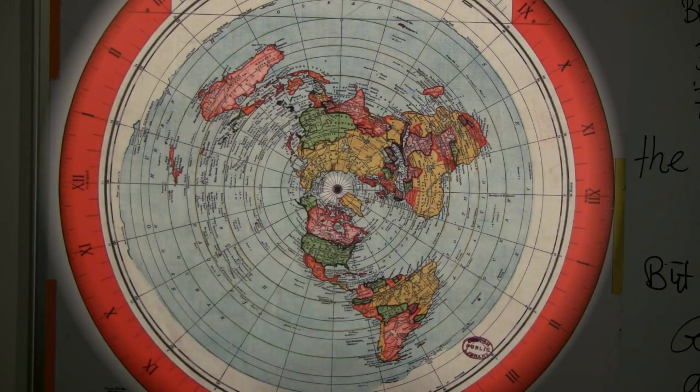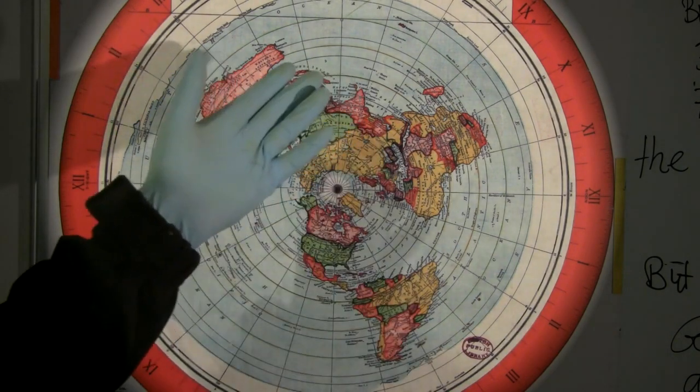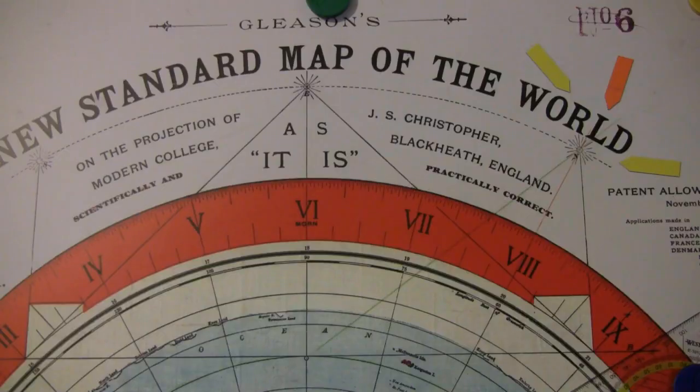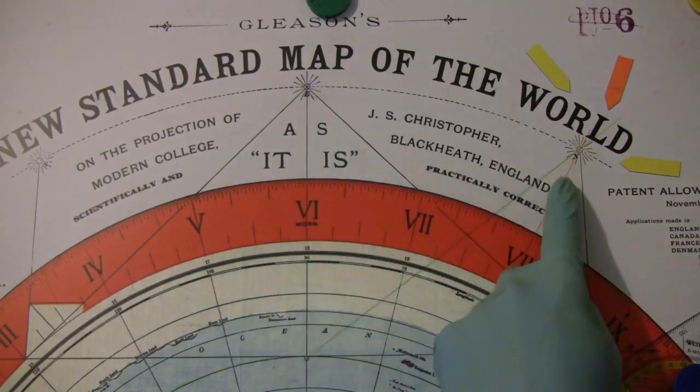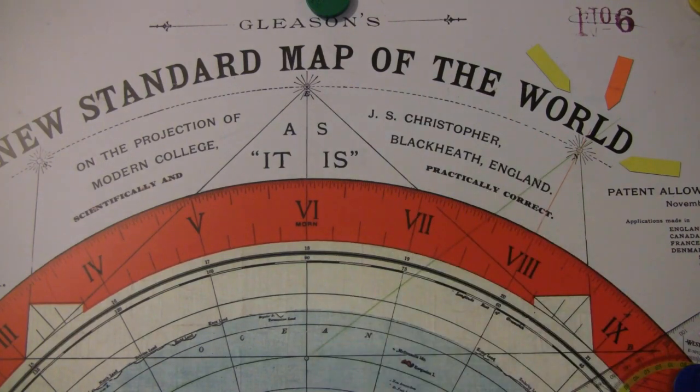Today I'm going to reveal the secrets of this Gleason's map. Welcome to the Flat Earth. In my last video I asked the question, if the sun rises from the east, why is the north on my right? Well, Gleason was an artist, and like any other artist, he hid Waldo in his art. Can you see Waldo?